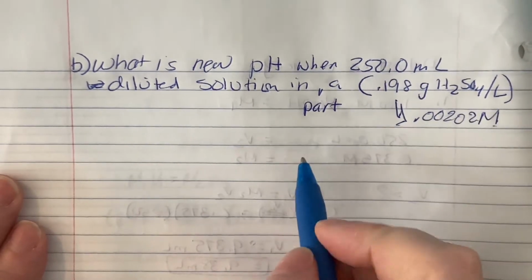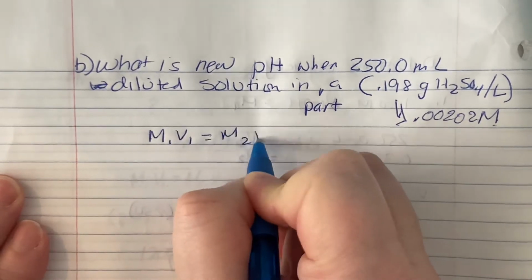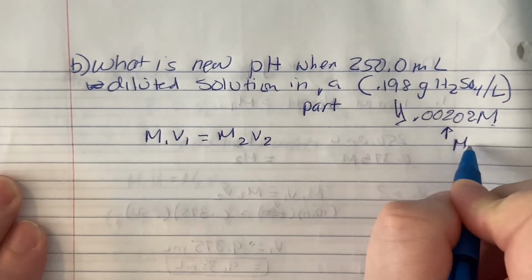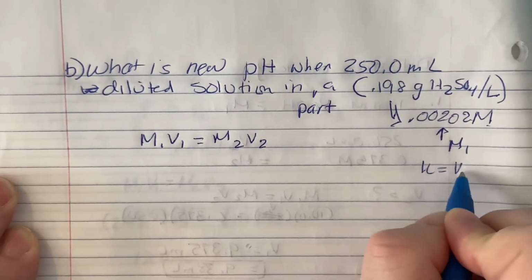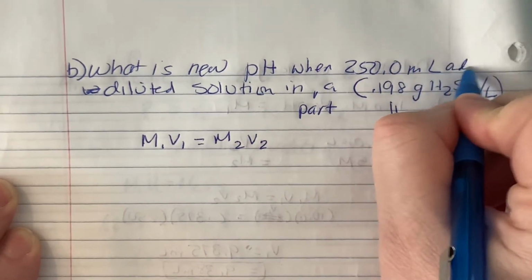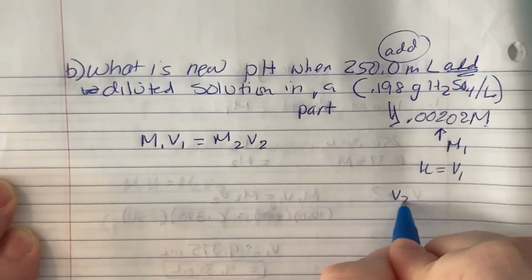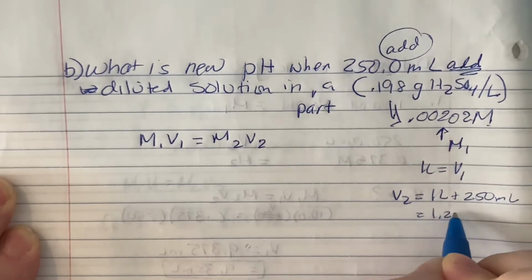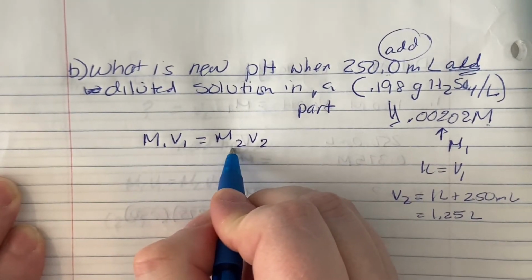So we have this molarity, but we diluted it. So we need to use our dilution formula first. M1V1 equals M2V2. All right, so what do we have? This is M1, okay? And we knew it was in 1 liter of a solution. So 1 liter is equal to my V1. When 250 milliliters was added, that's not our V2, that's our add. So our V2 is equal to 1 liter plus 250 milliliters, or 1.25 liters. And so we're going to solve for the new molarity.